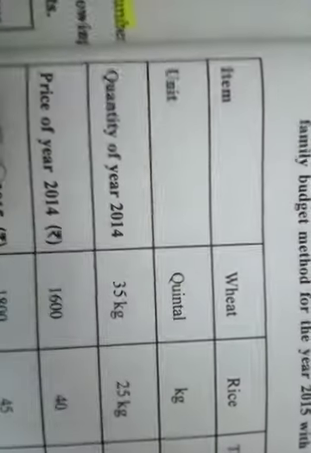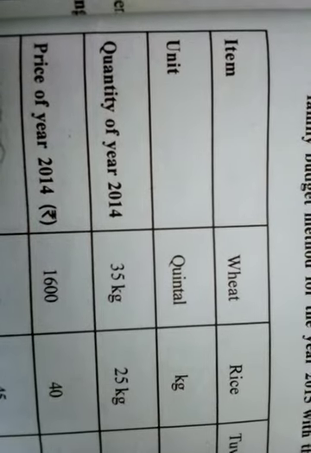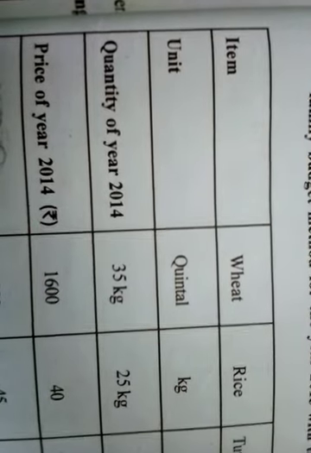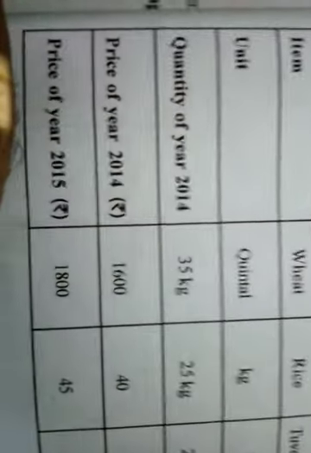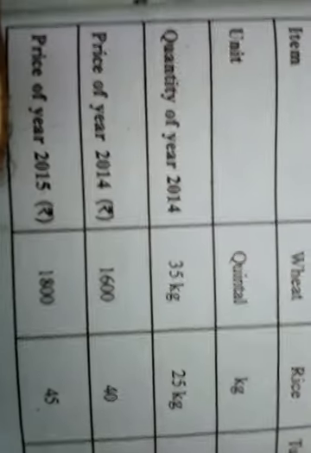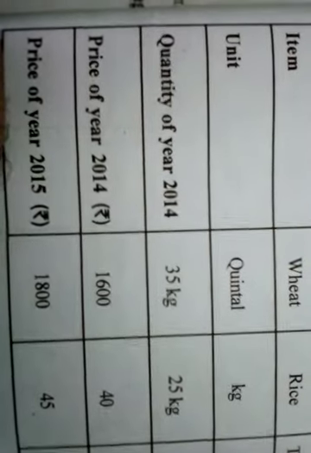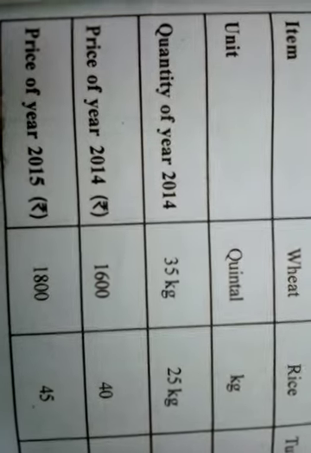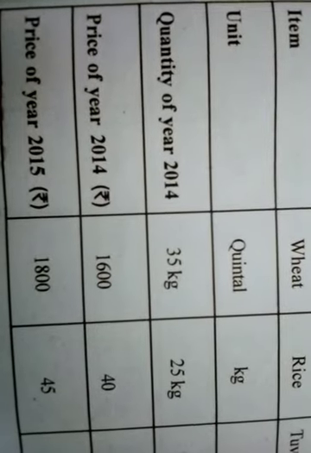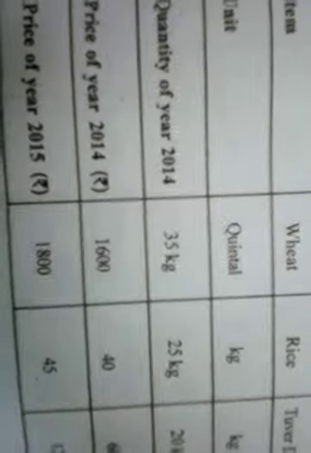Here what is given: item is given, unit is given, quantity of the year 2014, and price of the year 2014 and price of the year 2015. So you know only base year quantity is given here. The formula is the same as the last one, the total expenditure method based on the base year.